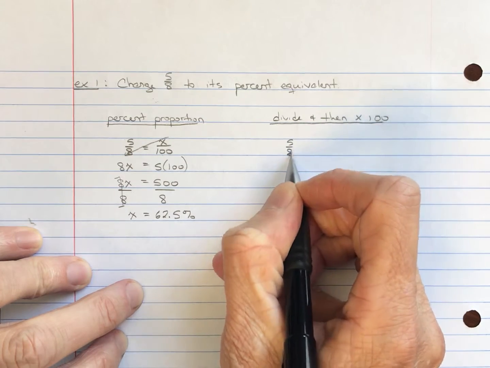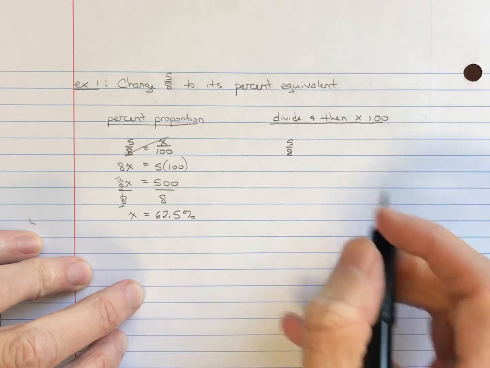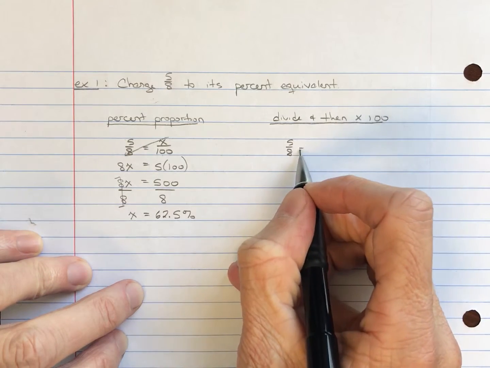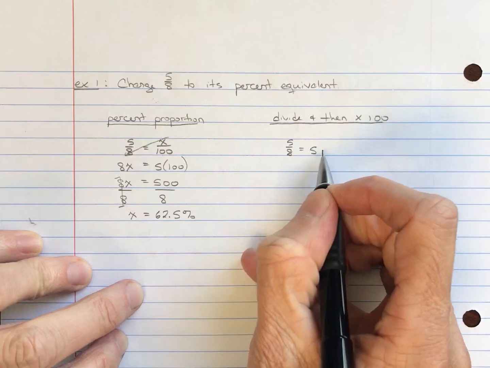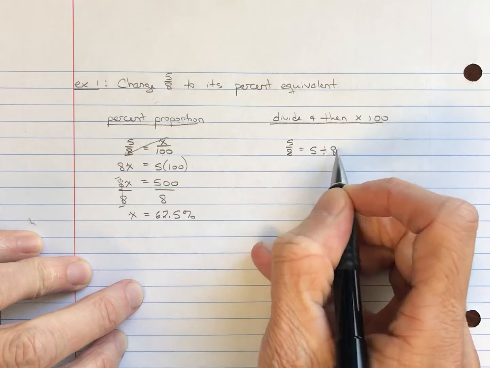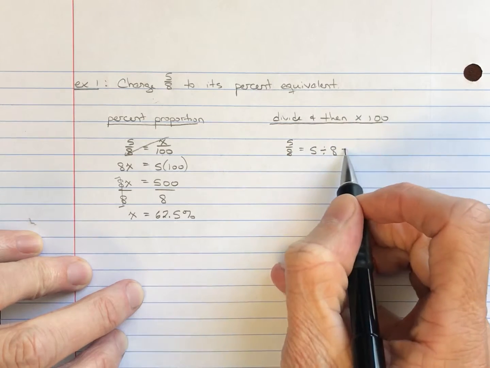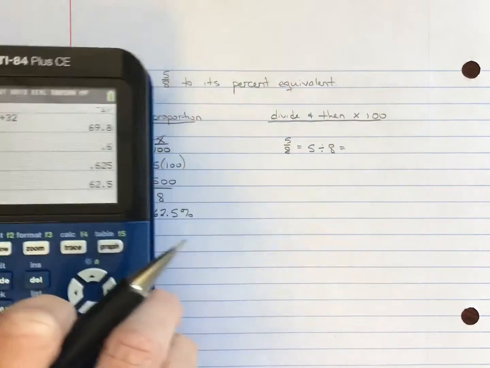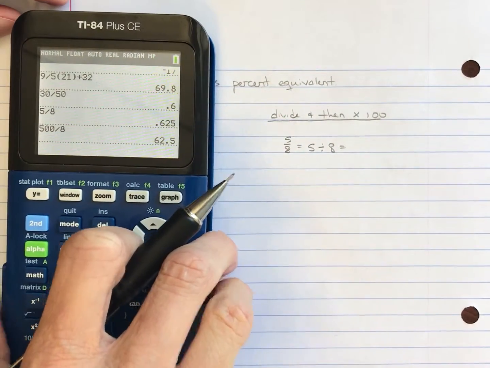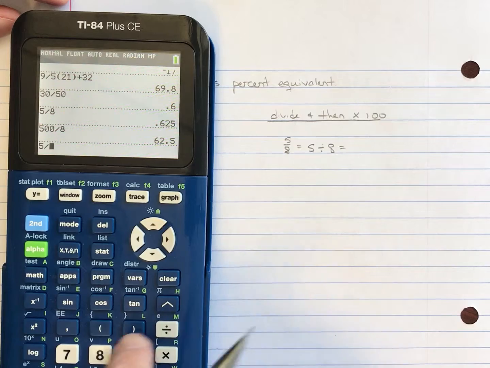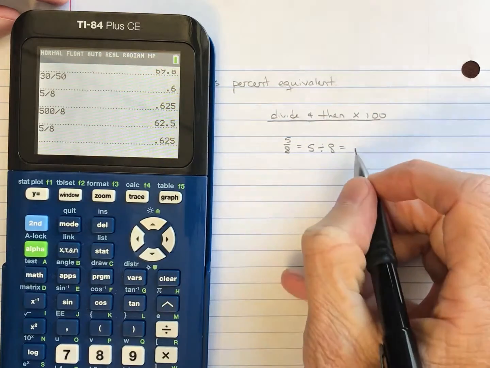Okay, here's 5/8. It's already a fraction. I can divide. So this is 5 divided by 8. I'll write that down just so you remember. Numerator divided by denominator. Okay, 5 divided by 8. I need a calculator. So 5 divided by 8 is 0.625.